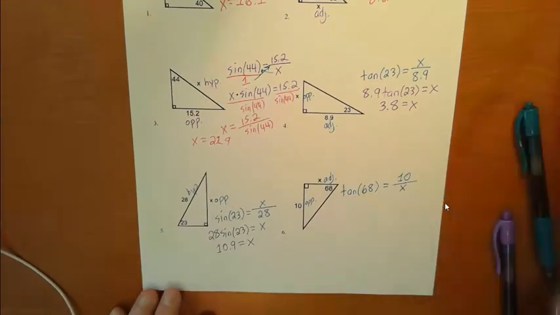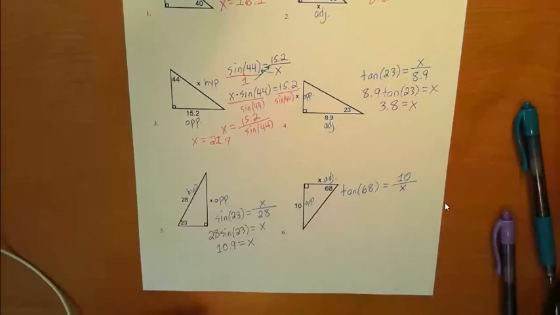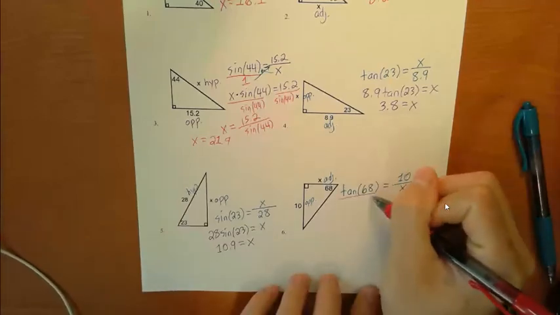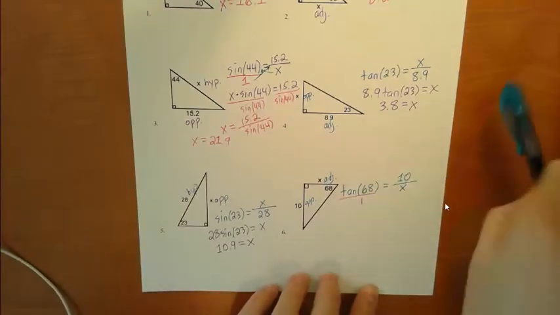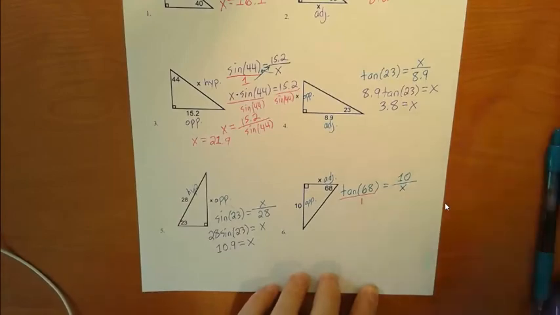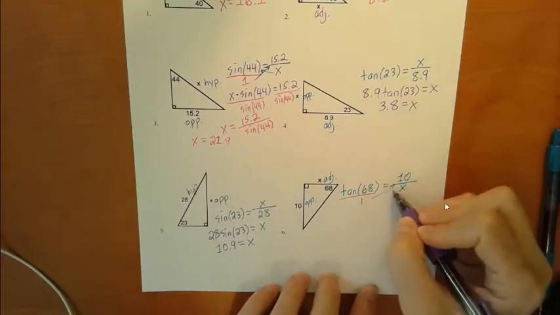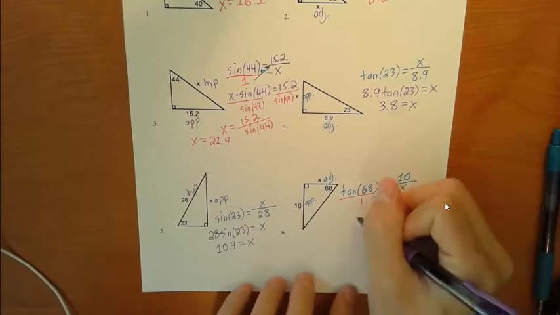And now we can just follow our steps from before, putting it over 1 and then cross multiplying with 1 times 10, x times tan of 68.